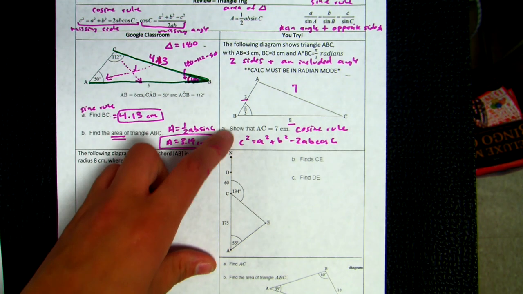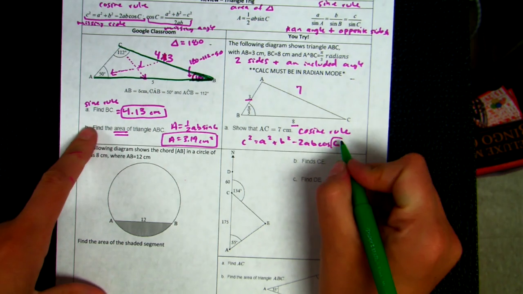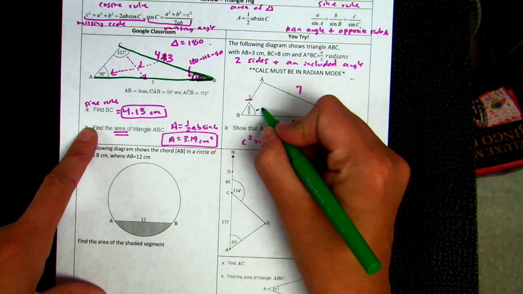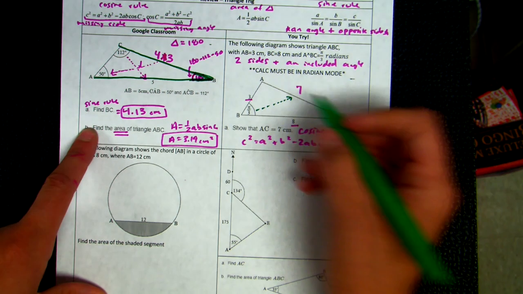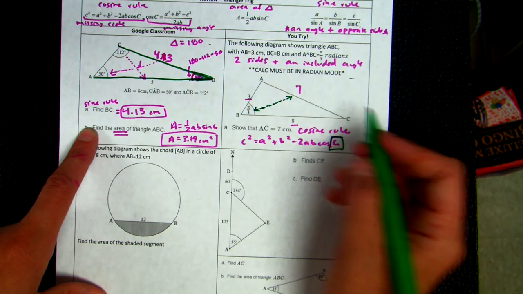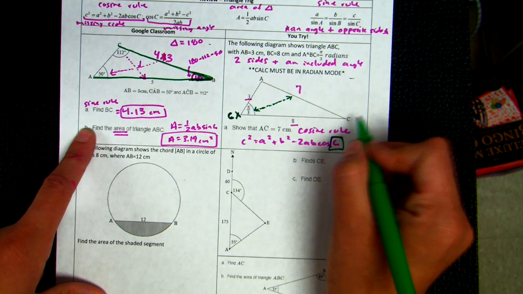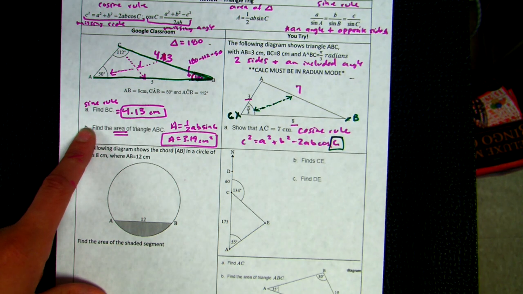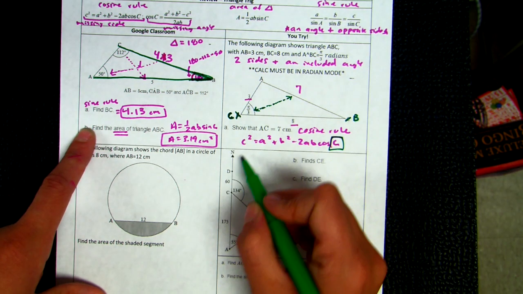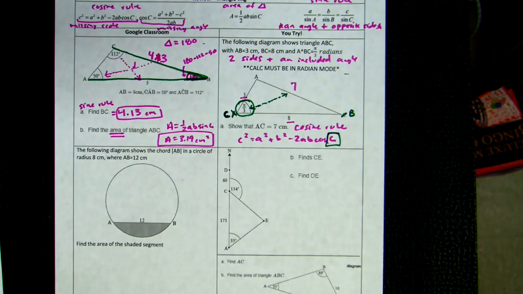Biggest thing here is this angle, this C, always has to be the angle opposite of the side you're looking for. So I like to relabel my triangle. I'm going to call this angle C now, this angle B. So I know that when I'm labeling my variables, this pi over 3 is angle C.